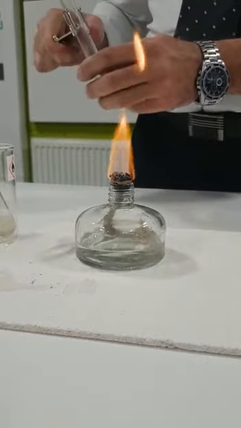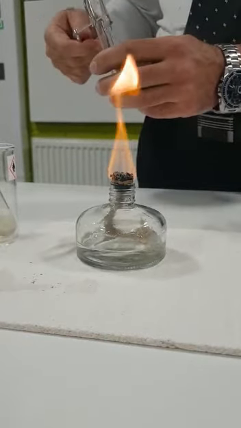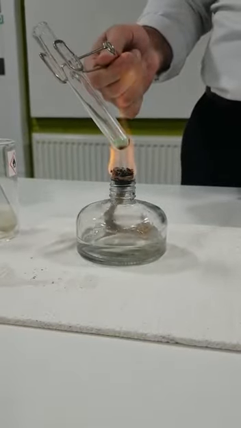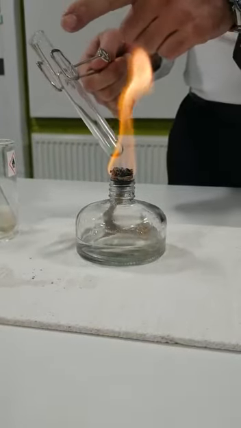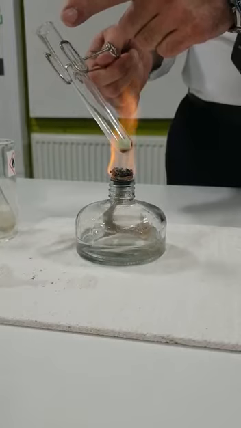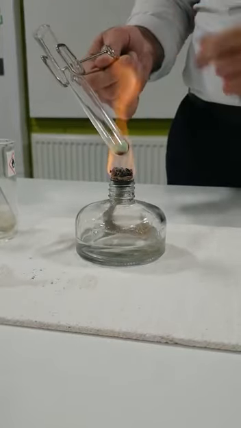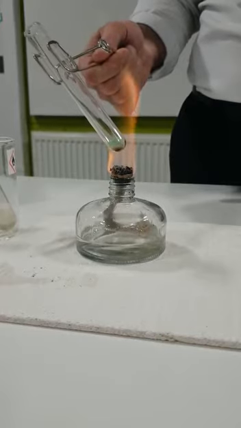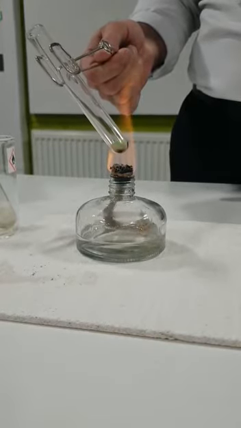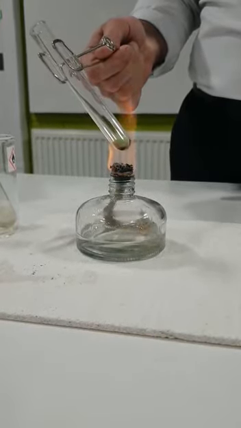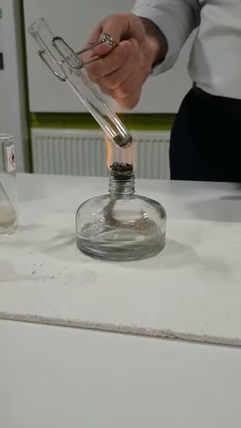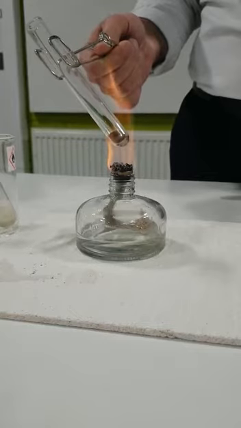Secondly, we have the powder of copper carbonate. We keep the powder of copper carbonate again on top of the flame. Make sure it's not pointed toward any of you, so it should be toward the wall, so in case the powder gets very hot and jumps out of the test tube, no one gets hurt.